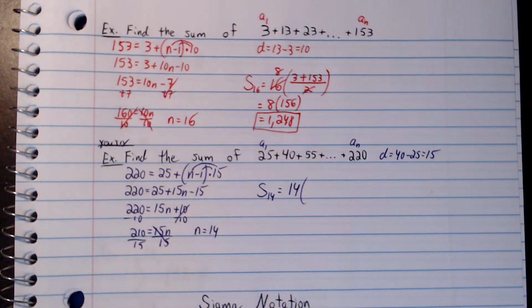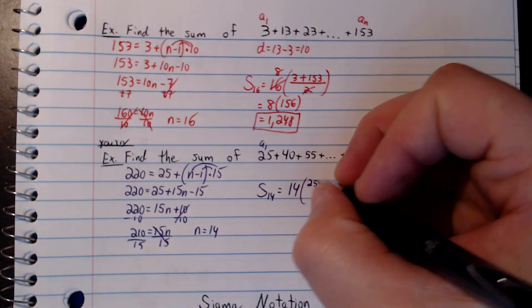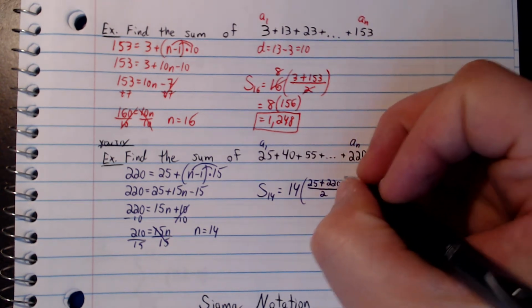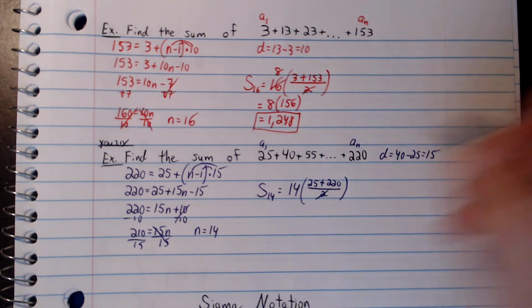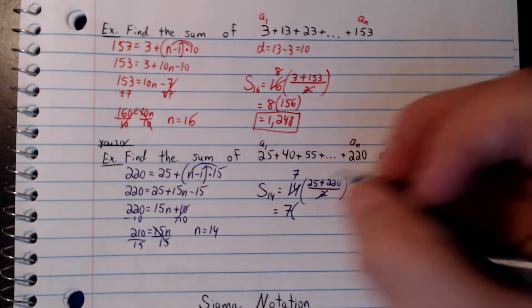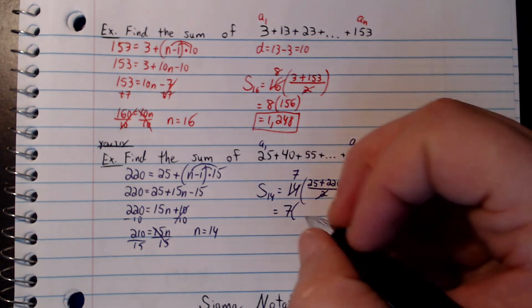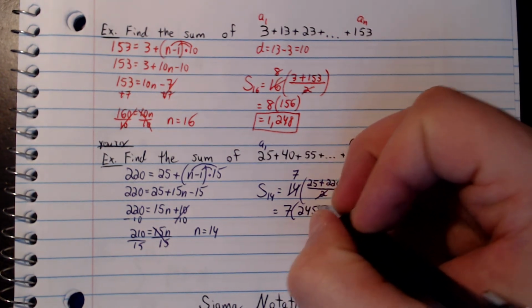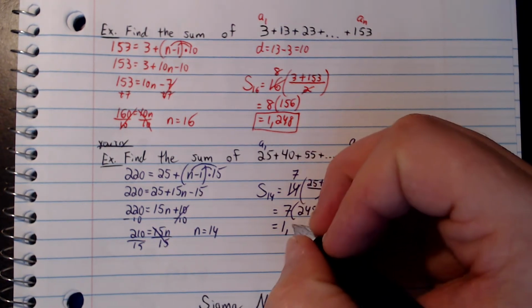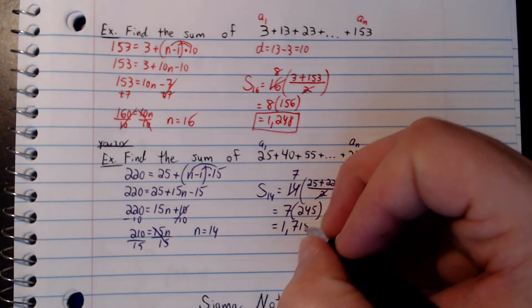So 14 times 25 plus 220 divided by 2. And I can get rid of that 2. That becomes 7. 25 plus 220 would be 245. $1,715.